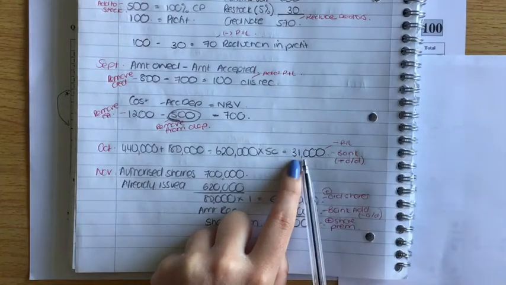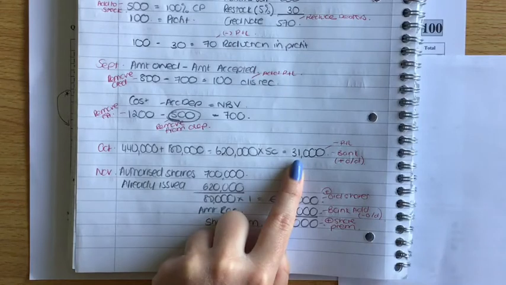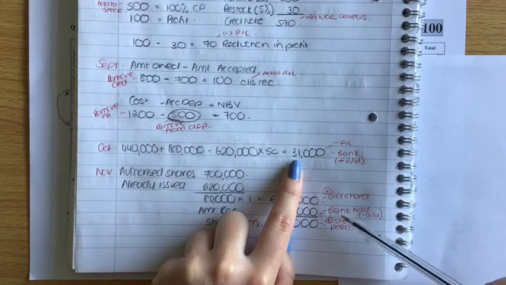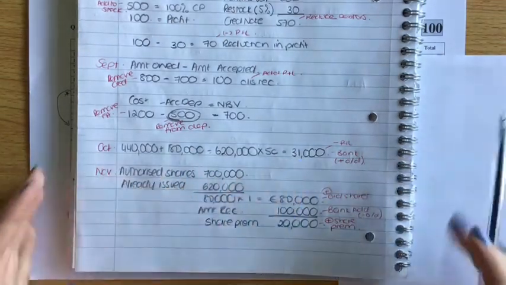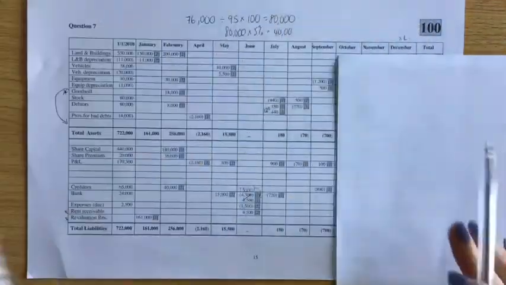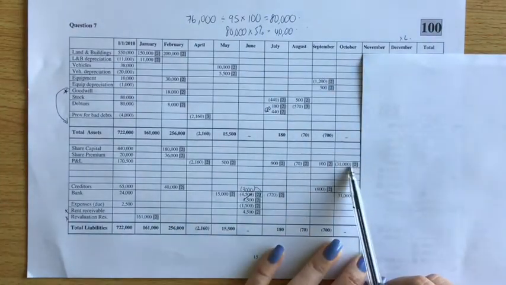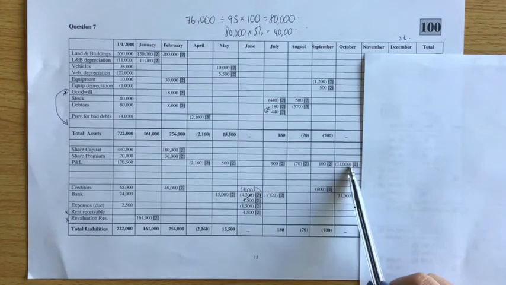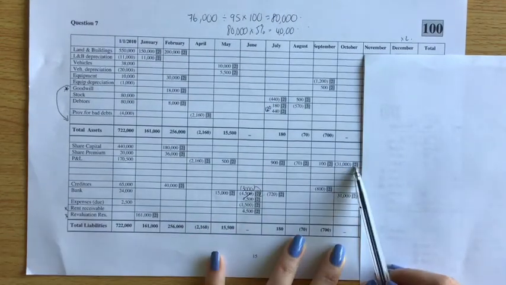Okay, so you kind of think to yourself, well, where does dividend usually go? It usually comes out at the bottom of your profit and loss if you were doing a question 1. So it's going to have to come out of our profit and loss. And what do they get? What is a dividend? It's money. So you're going to need to take it out of your bank account. So October, we have our profit and loss is going to be reduced by €31,000.